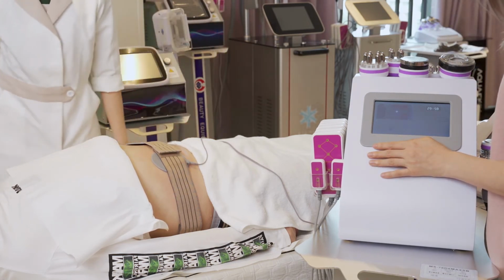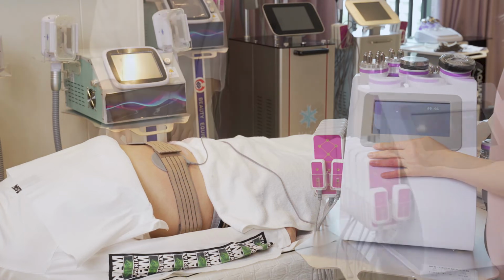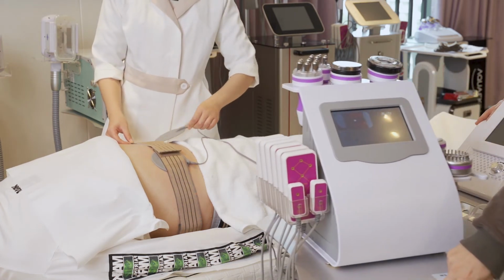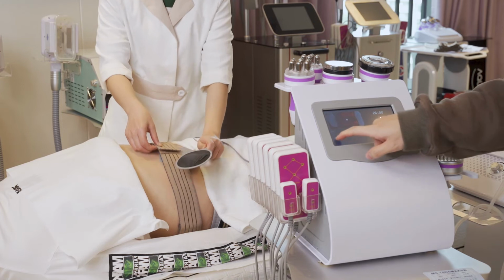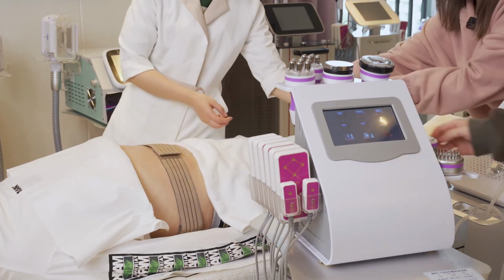So to prevent any skin burns, let's turn off the EMS function. And the strap, clean the belly. Okay, give it to me. Okay, thank you.